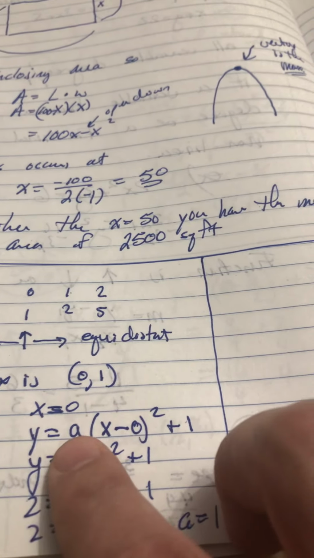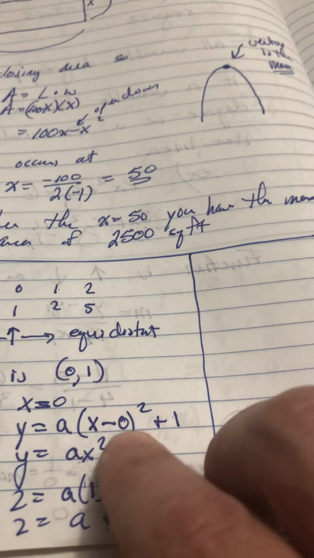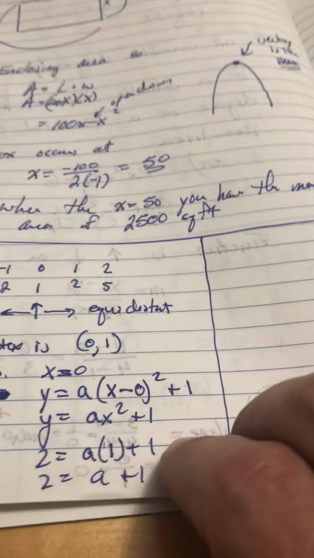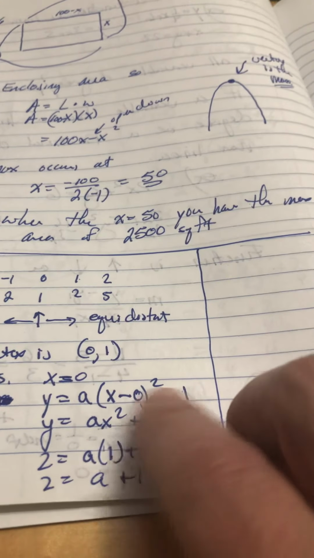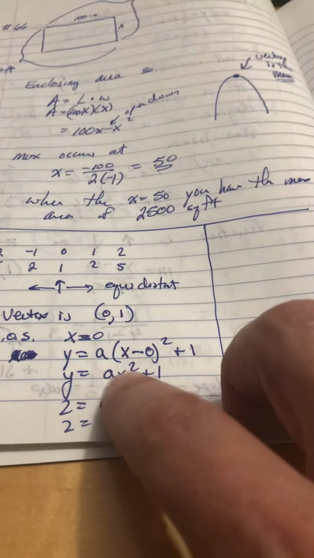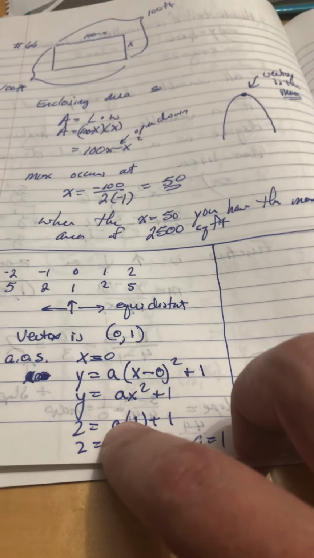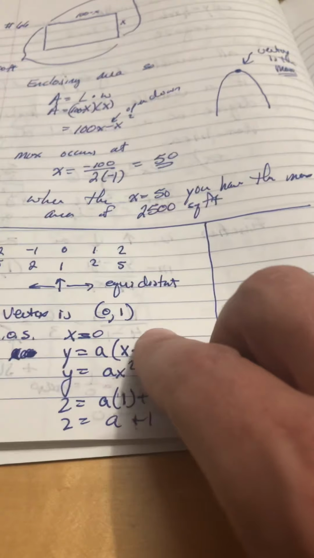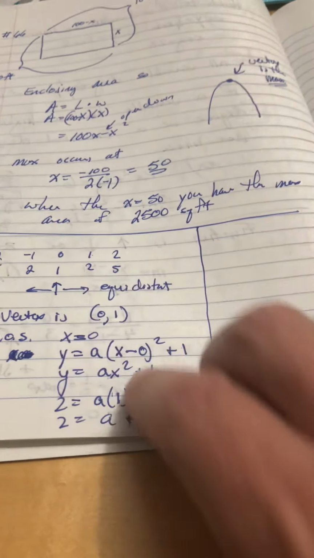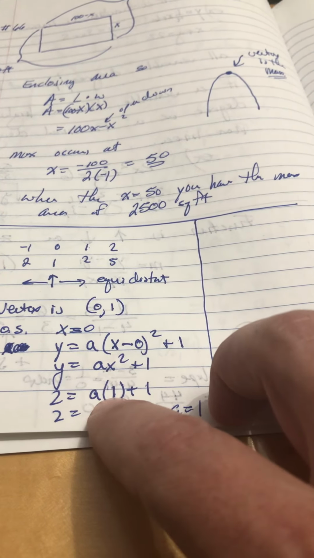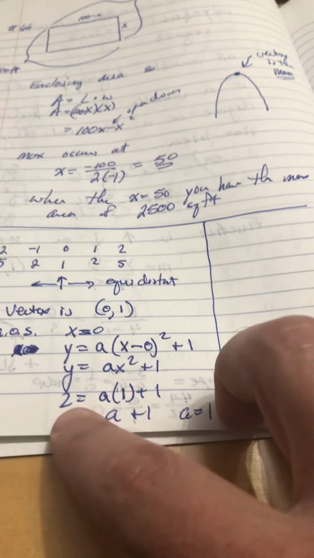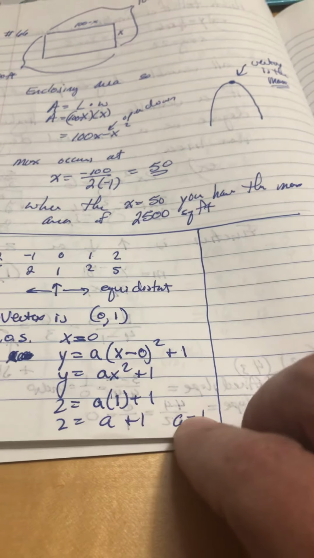So y is equal to a times (x minus 0) squared plus 1, and I multiply out what I know, and I end up with y is equal to ax squared plus 1. To be able to figure out what the a is, I need to pick a point, and I chose the ordered pair (1, 2). So I put the 1 in place of the x, 1 squared is 1. I have the 2 out there, and I found out that my a is 1.